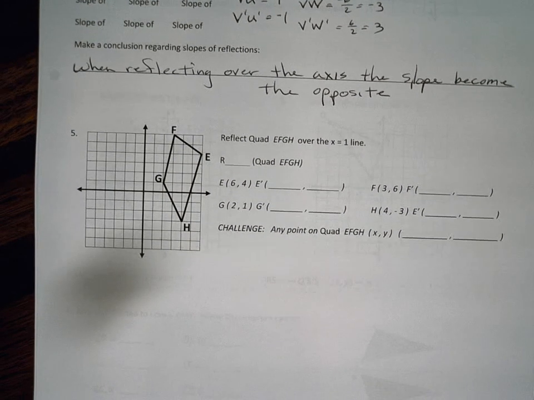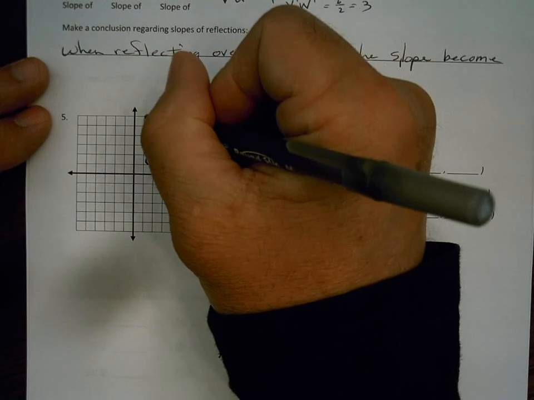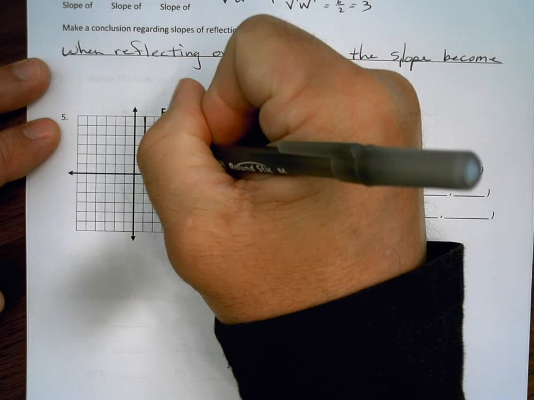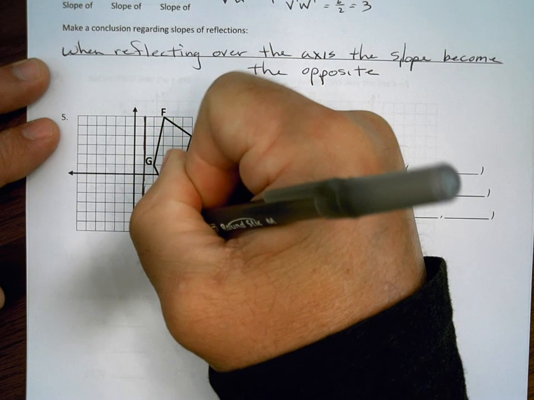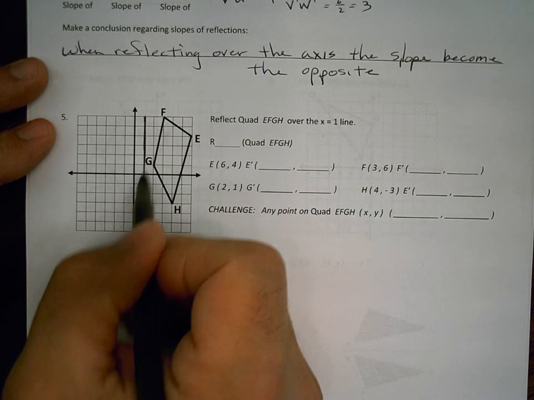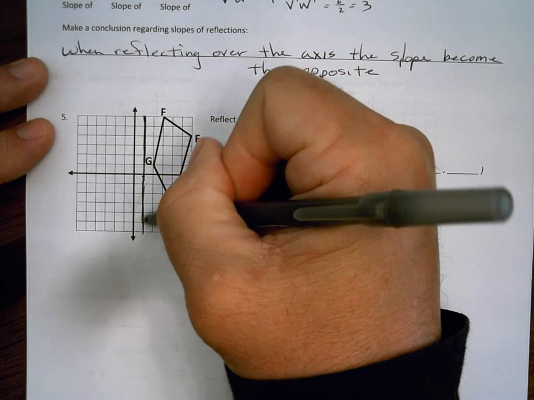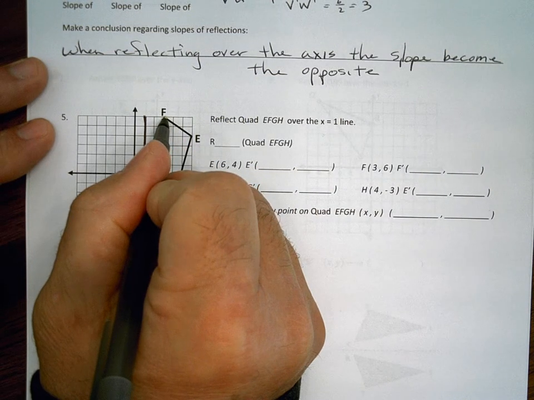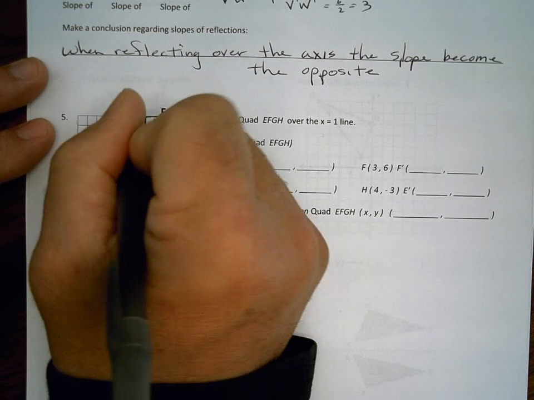Okay, last one here. Reflect quadrilateral EFGH over the x equals 1 line. Okay, so this is one where we cheat a little bit. We're just going to count. The rule is a little bit trickier, and we're going to hold off on that. So all we have to do, we're reflecting over the x equals 1 line, which is right here. So to find F prime, it's 2 to the left, so it's going to be right there, F prime.